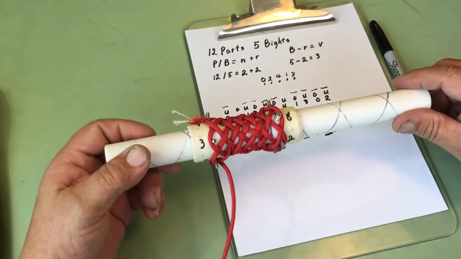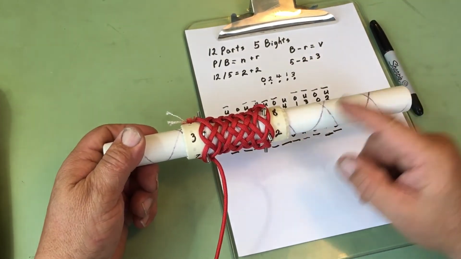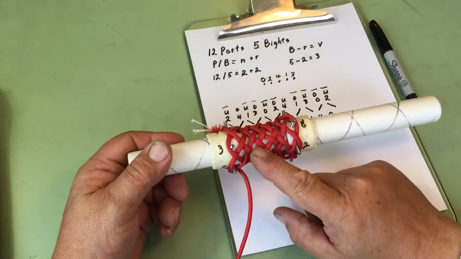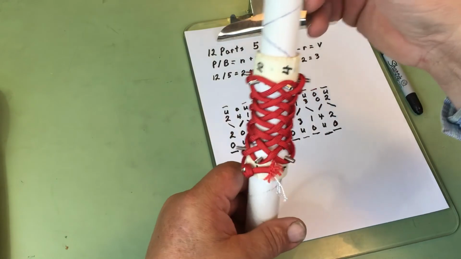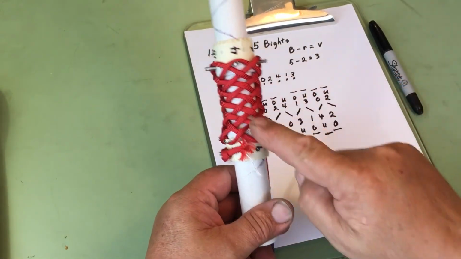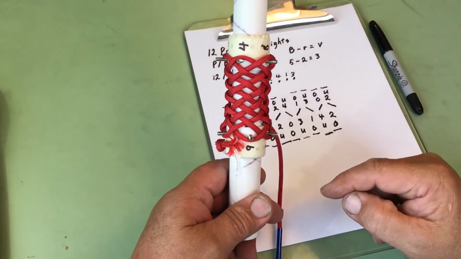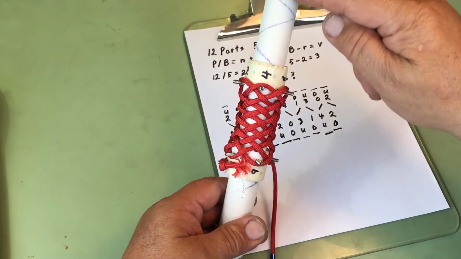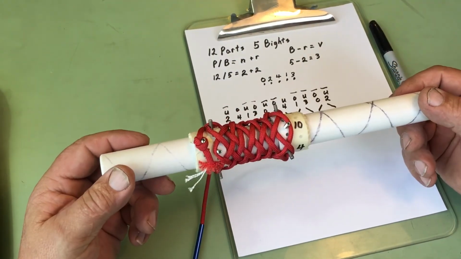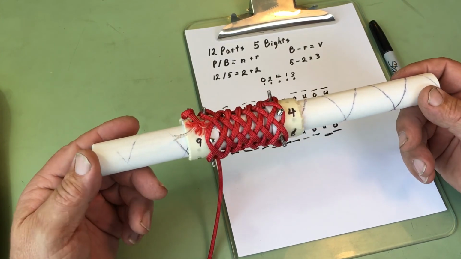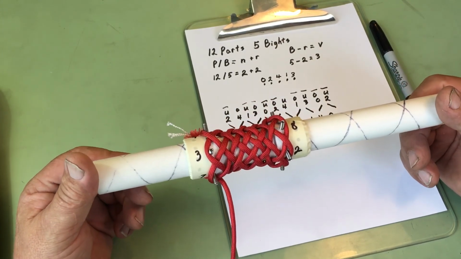And that completed our 12-part, 5-bight, 1-pass Casa Knot or Turk's Head. And see how straight our knot is? Because of following our guidelines. I hope you will try tying this knot and that you enjoyed this video. Thank you for watching.